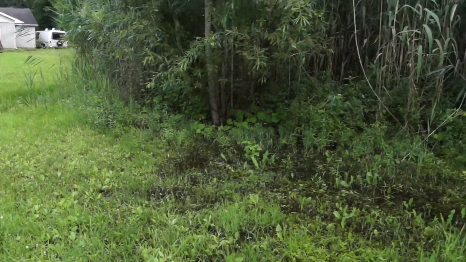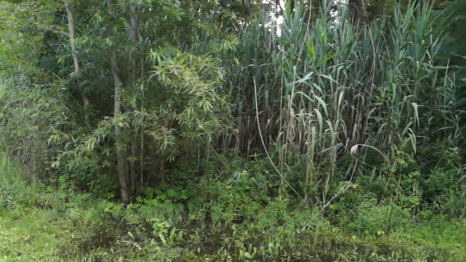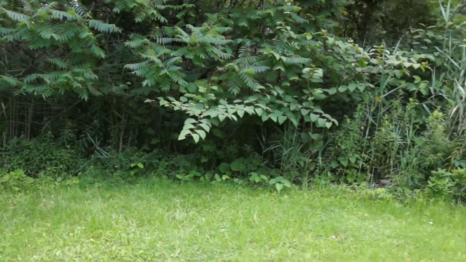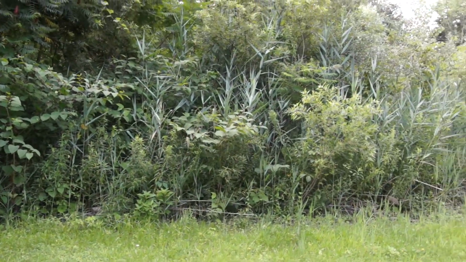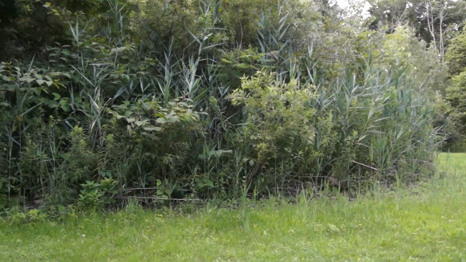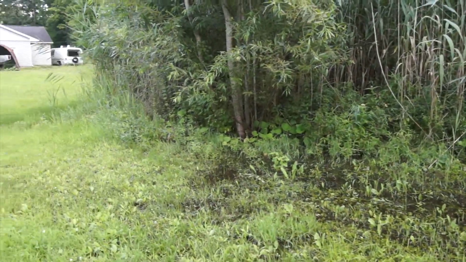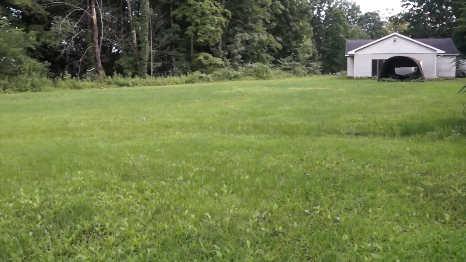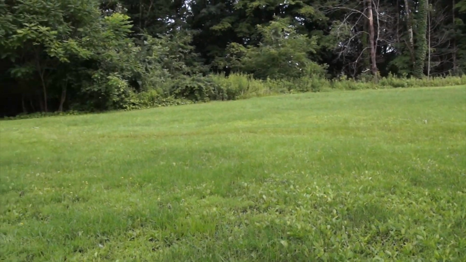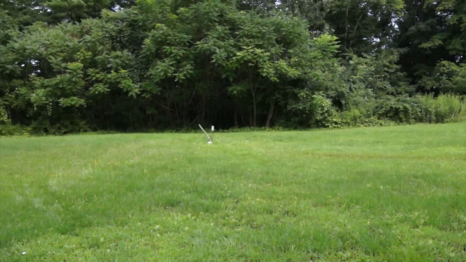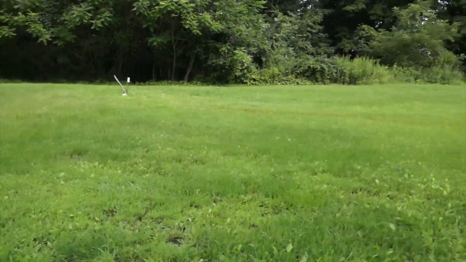Open this area up, take out the invasive species that are along the shore here, allow the water to pool again and be directed right down this creek bed, which will become a creek bed, across the property and down to that drain.